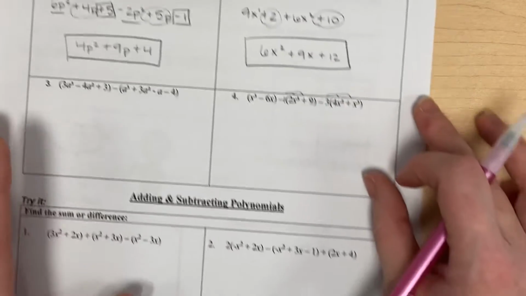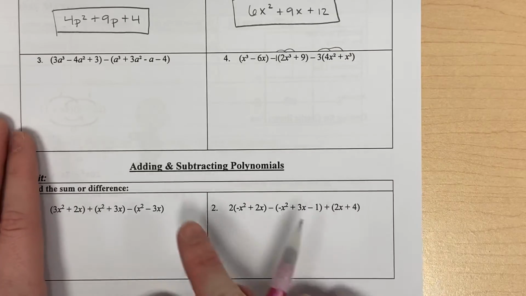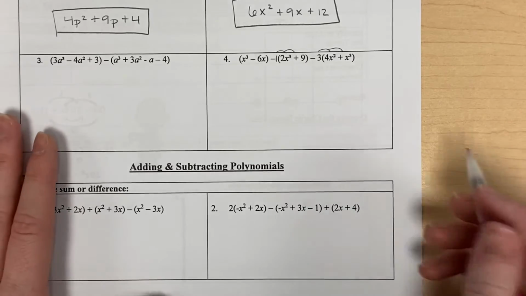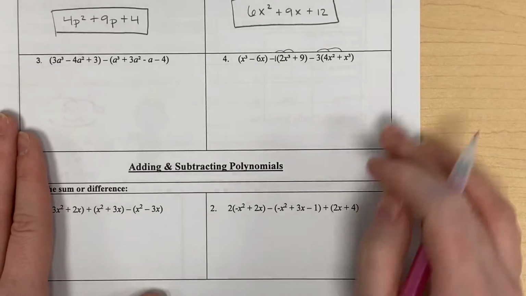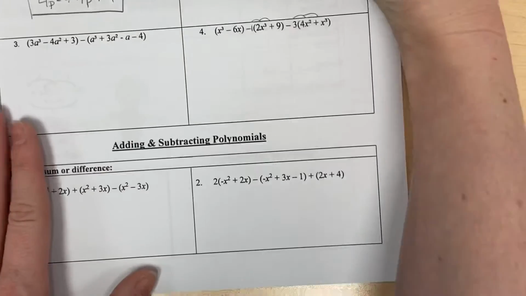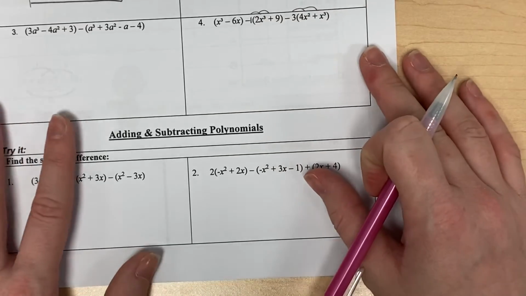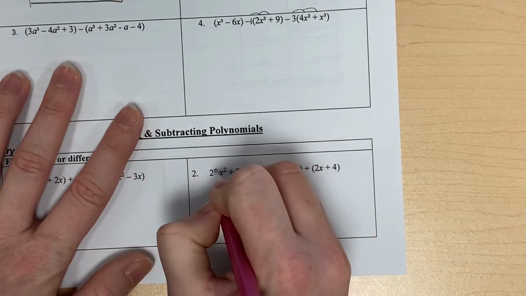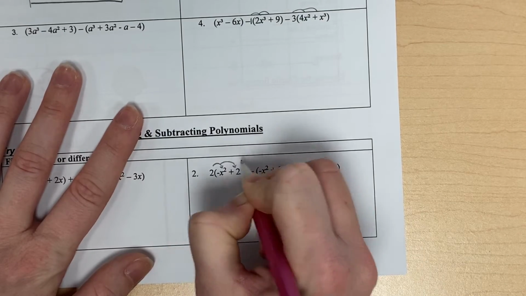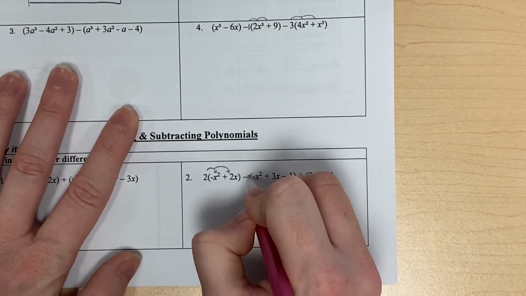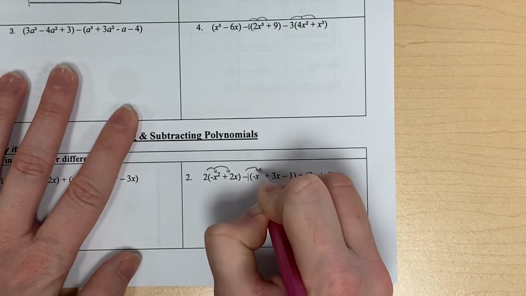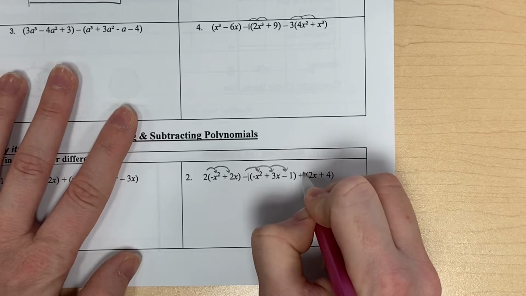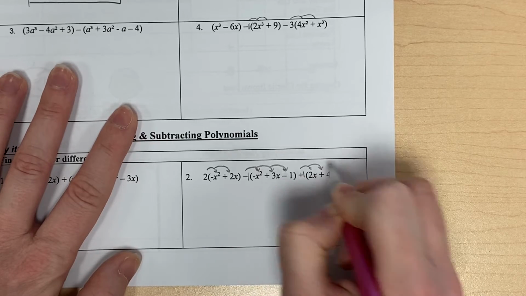Maybe let's do the more challenging problem here, number 2 at the bottom, where you're adding and subtracting polynomials at the same time. So here I would say the biggest hint would be just make sure you're paying attention to your signs, your negative signs especially. So in this first part of the problem, I'm going to distribute this 2. And then I also have a -1 here that I'll need to distribute. And then if you want, you can think about this like a +1, and you're also distributing that as well.